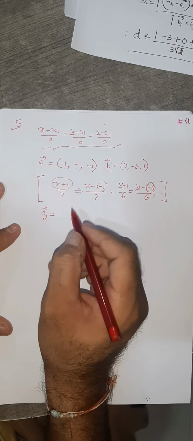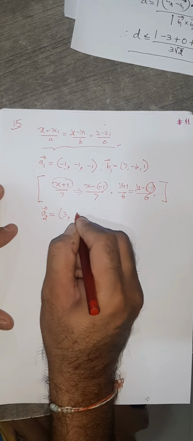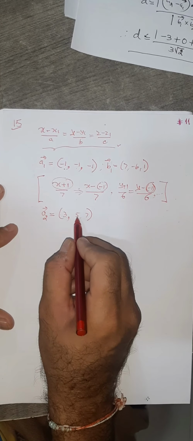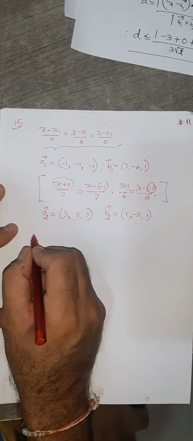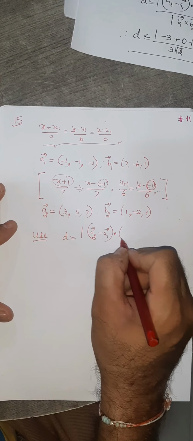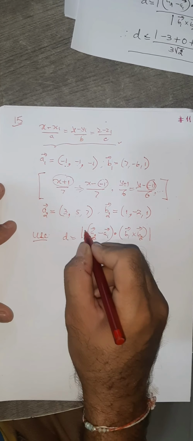What about the second line? The vector is given there, you already have a minus sign. So you have 3, 5 and 7. And what's the direction of that line? The direction will be 1, minus 2 and 1. So 3, 5, 7, and this is 1, minus 2 and 1. Now just use this formula. Which formula? Distance equals the difference of these two vectors, a2 minus a1 dot product b1 cross b2, upon its magnitude.